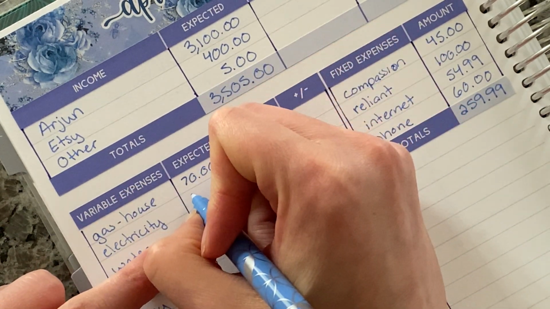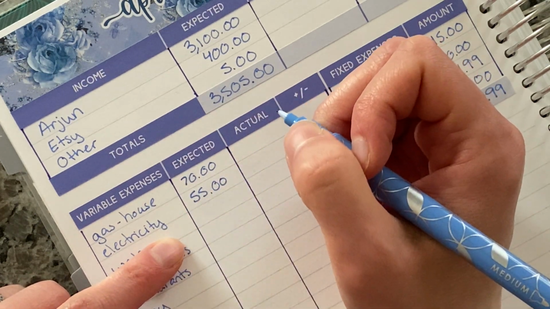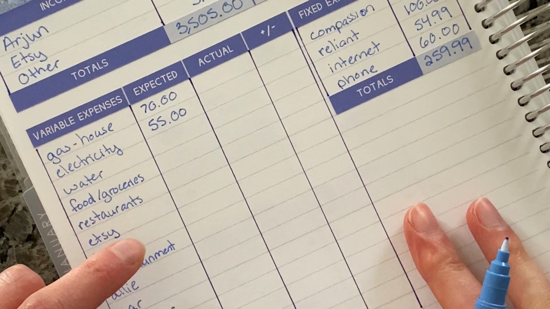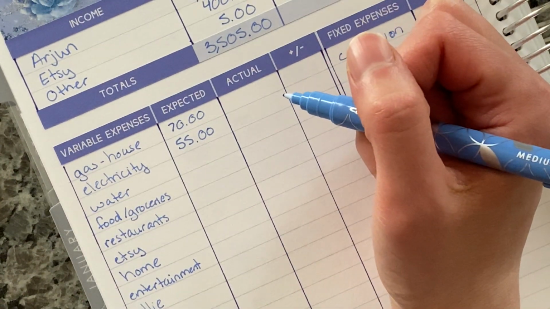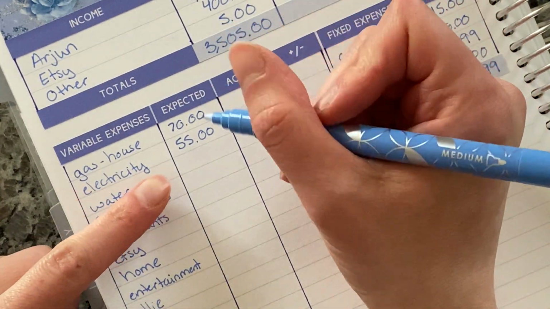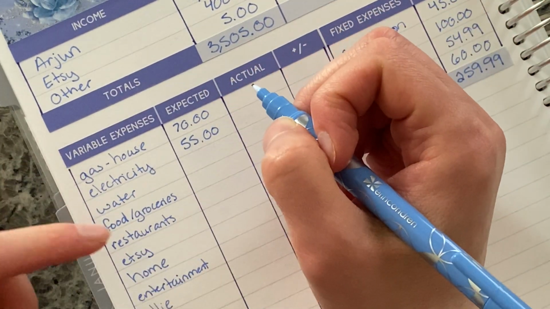And we'll do 55 for electricity. I don't know what's going on with our electricity, but it's way more expensive than last year. I'm not really sure why. I know we're both working from home, so maybe that's part of the reason. We have a bunch of computers running, but I don't know. But that's always been high these past few months.